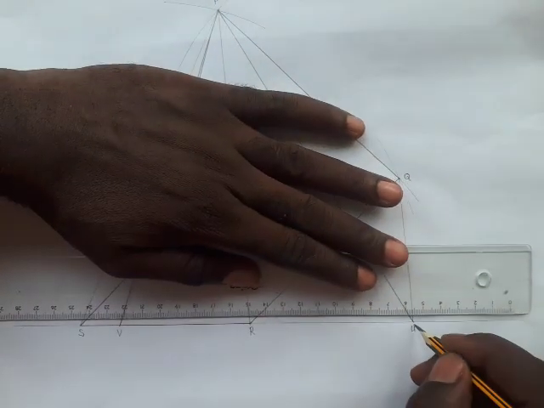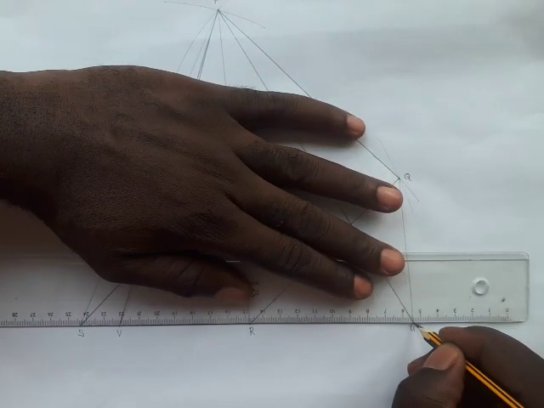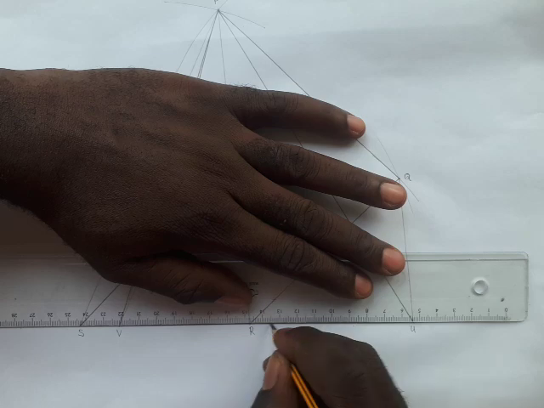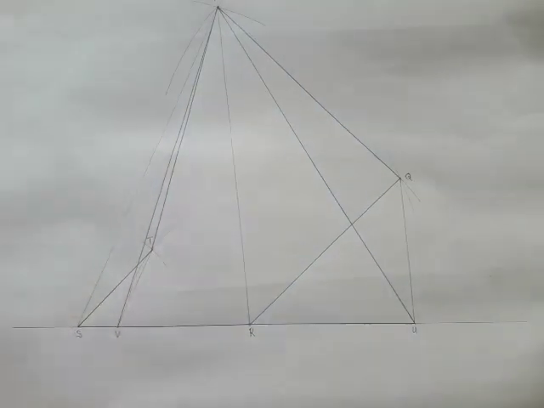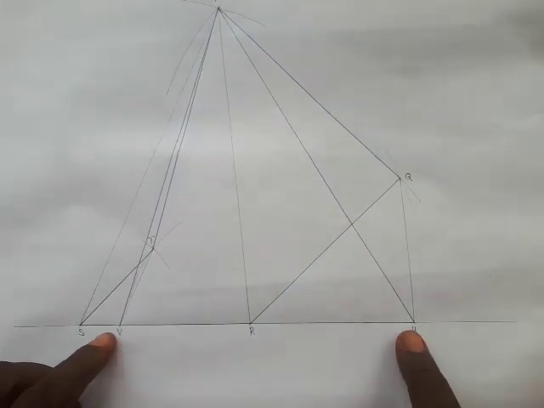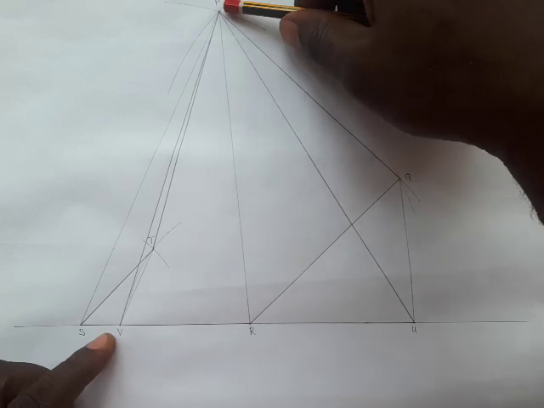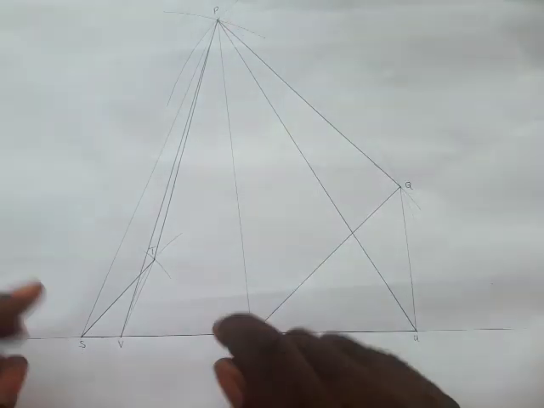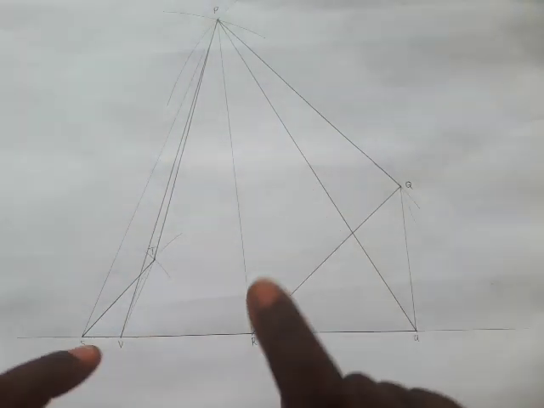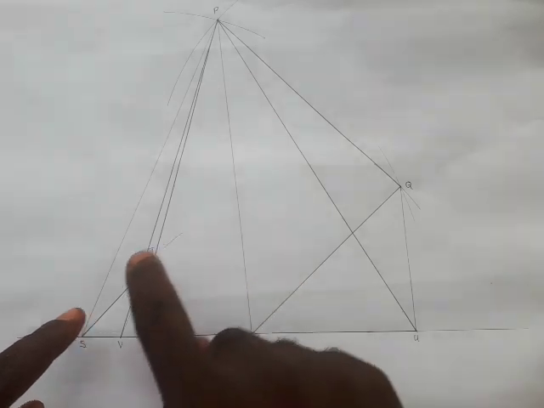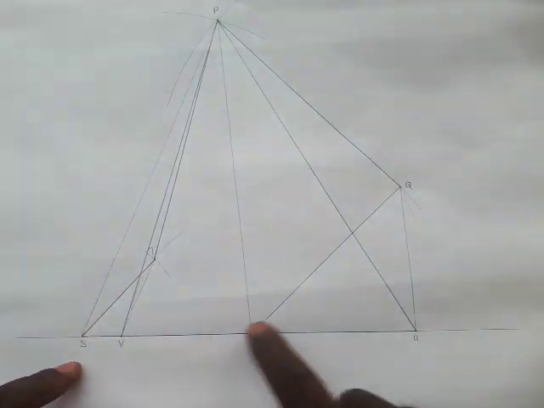So let me print this part. So this is triangle VUP. I hope that's clear. So now this triangle is equal in area to this pentagon I drew initially.